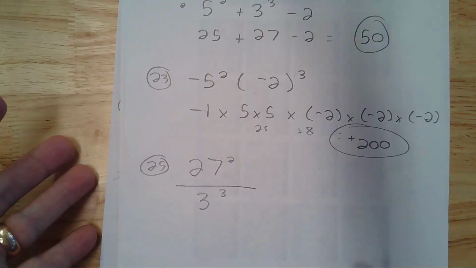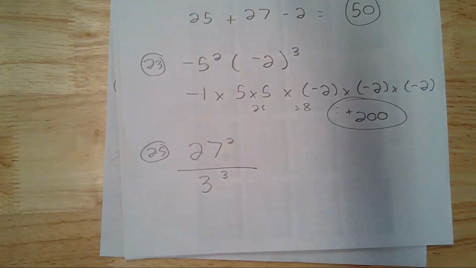There's shortcuts in this problem, by the way. Depending, there's a couple opportunities. You can work this out however you want. But 27 divided by 3 is 9. What do you think?